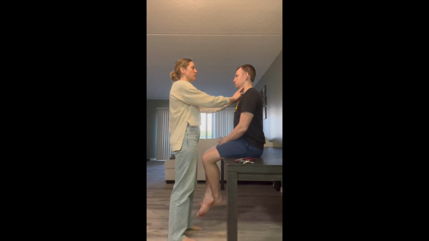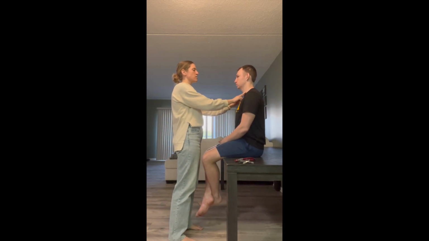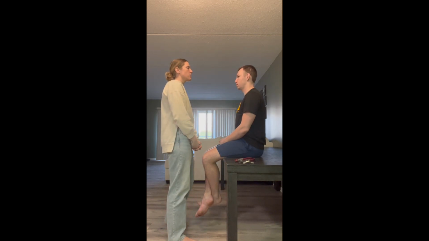So moving on, we're going to go into palpation. I'm going to start with the trachea, and I'm going to go on both sides. Just make sure everything is midline, nothing too aggressive for the touch, and everything, trachea is midline.